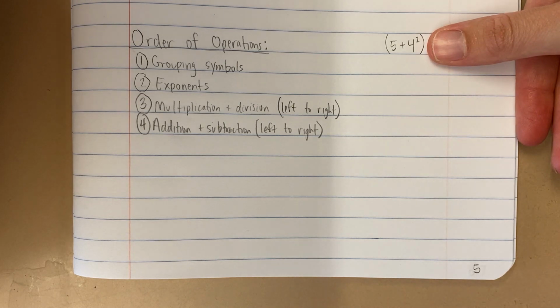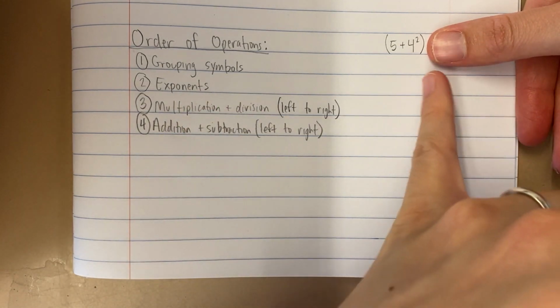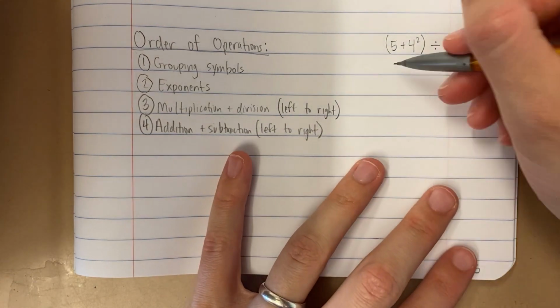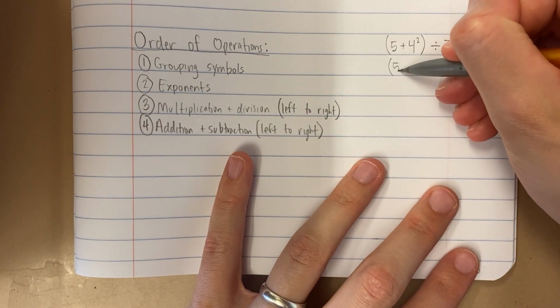So I see, okay, well, do I have any exponents? I do. I have an exponent right here. So this 4 squared, that comes first. Remember, 4 squared means 4 times 4. So that becomes 16.